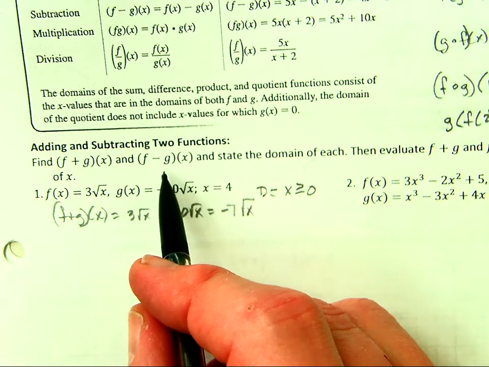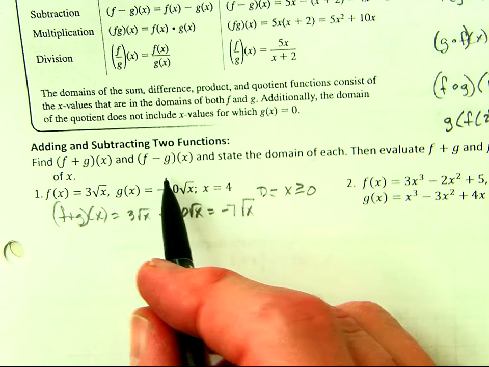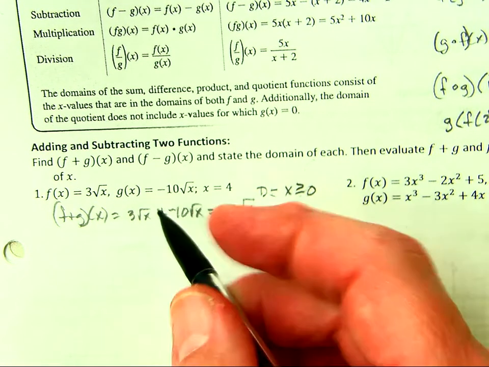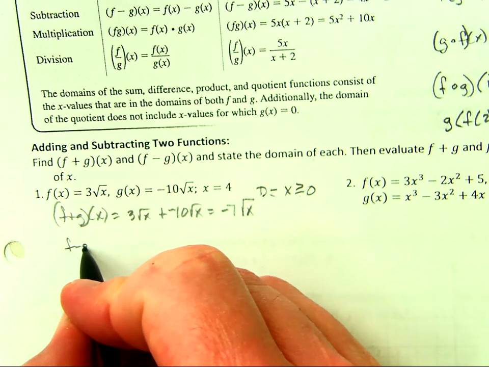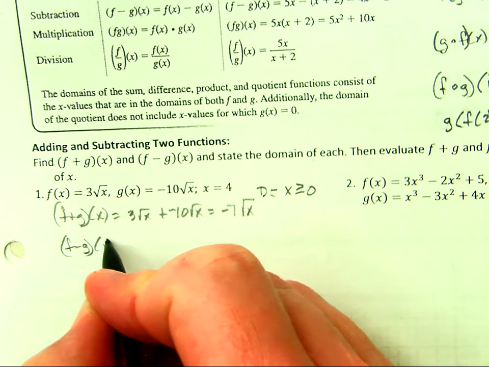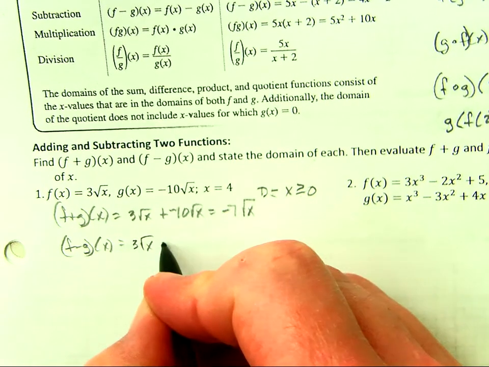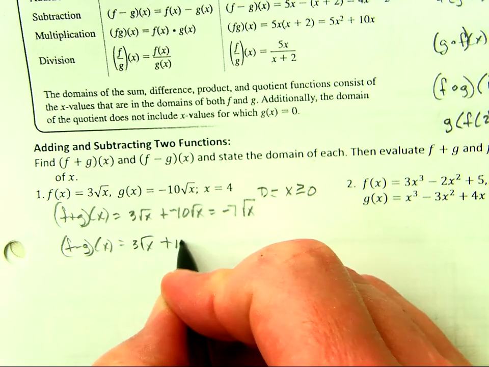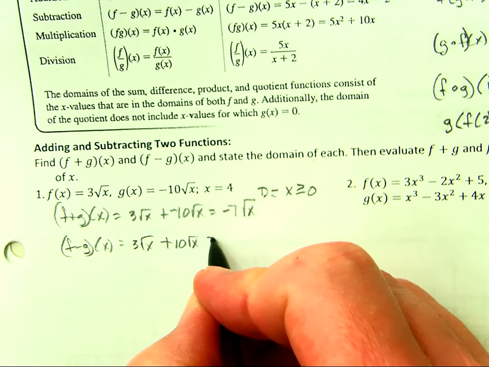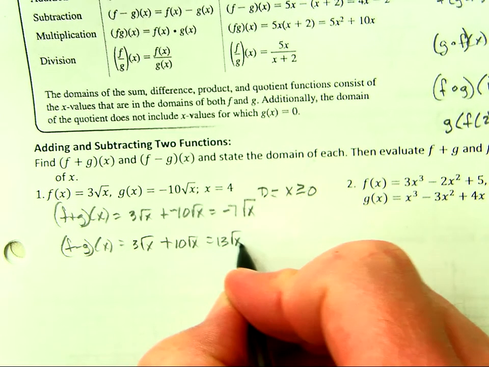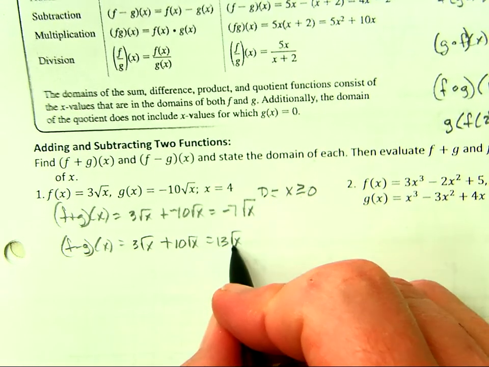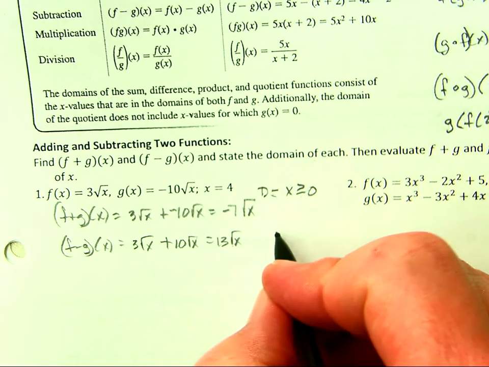Then it asks for f minus g. So for f minus g, we're going to subtract. So we're going to take a 3 radical x minus a negative 10 radical x. Well, that's 13 radical x. The domain would be the same because we still just have an x under the radical.